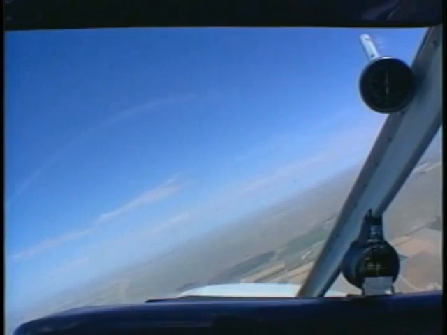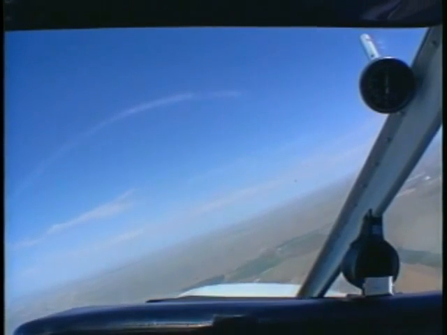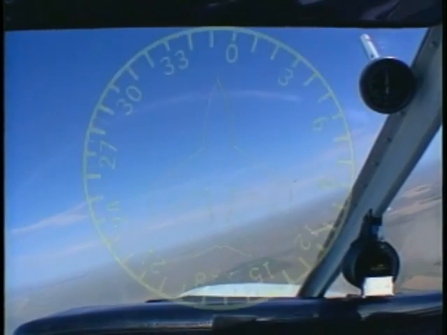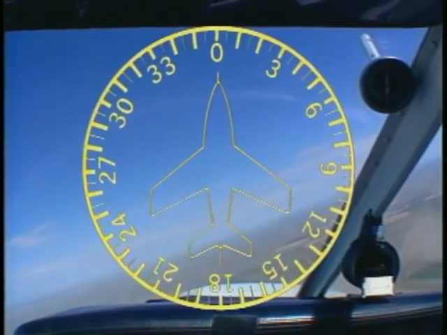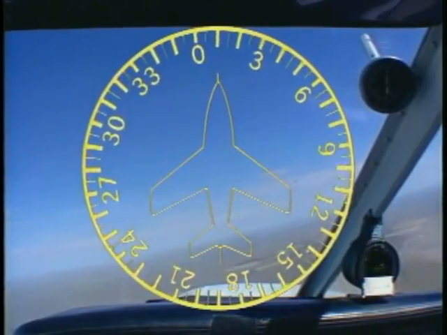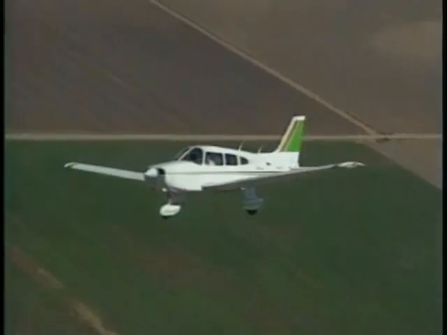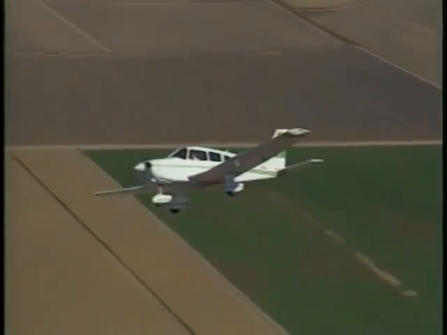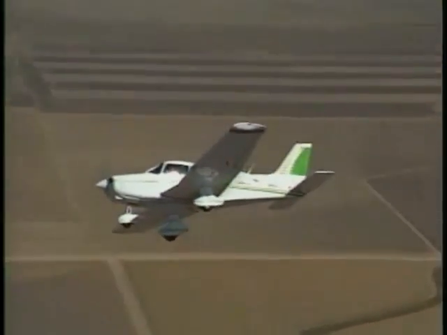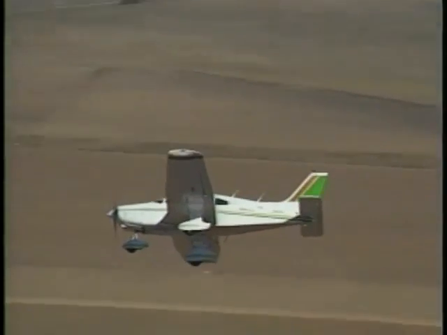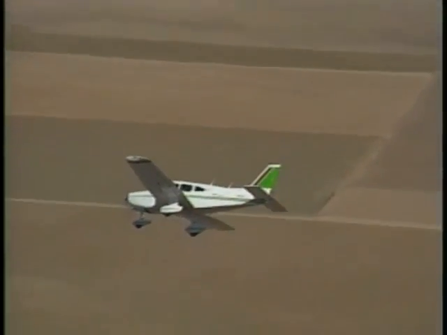Another possibility is to improperly reduce bank during a descending portion of the maneuver. This will cause you to overshoot or undershoot your rollout heading. Just remember, the control pressures during a lazy 8 should be gradual and smooth, resulting in a slow, gentle, coordinated procedure.